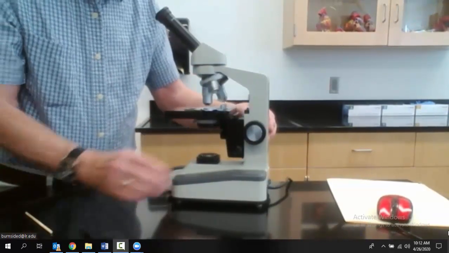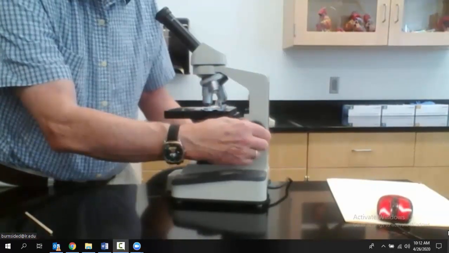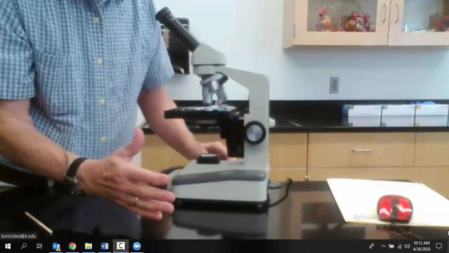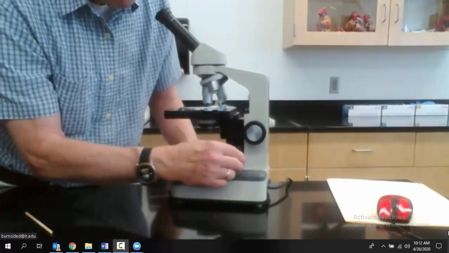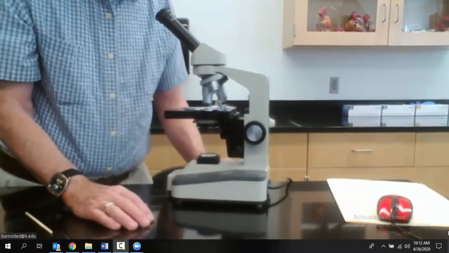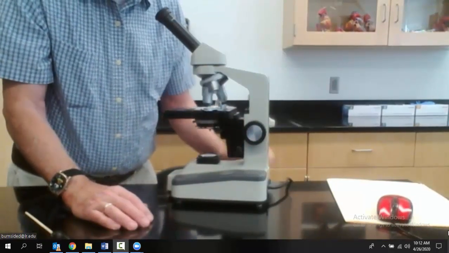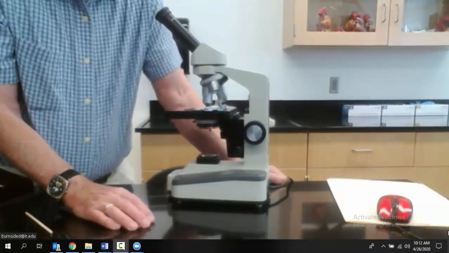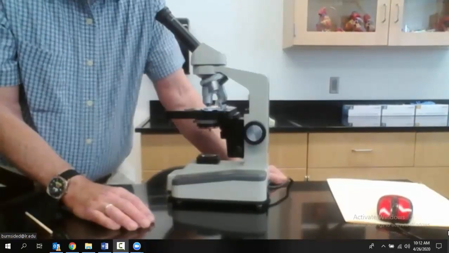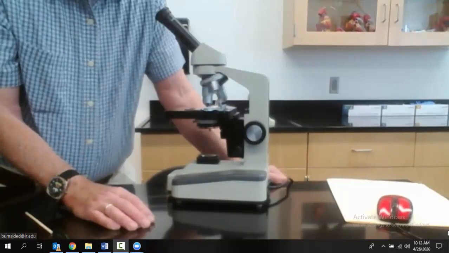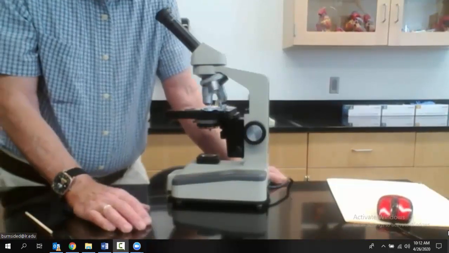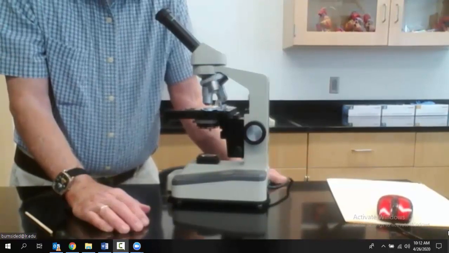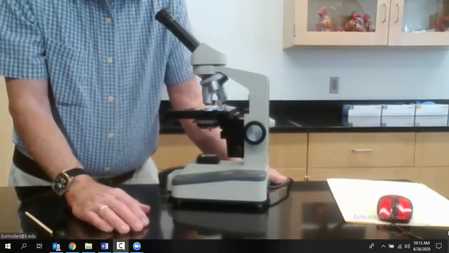Then we focus first with the coarse adjustment until we get it into approximate focus, and then with the fine adjustment. It's very important to realize that histology, the study of tissue, is very important, because you could not know the organs and whether they were functioning properly without some good histology.